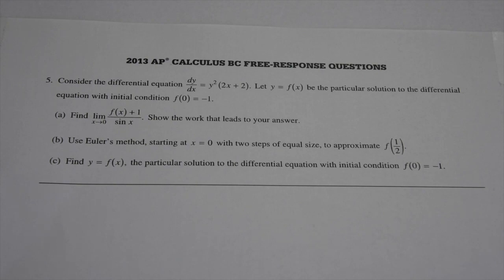Part A. Find the limit as x approaches 0 of (f(x) plus 1) over sine x. Show all the work that leads to your answer. Part B. Use Euler's method starting at x equals 0 with two steps of equal size to approximate f(1/2). Part C. Find y equals f(x), the particular solution to the differential equation with the initial condition f(0) equals negative 1.